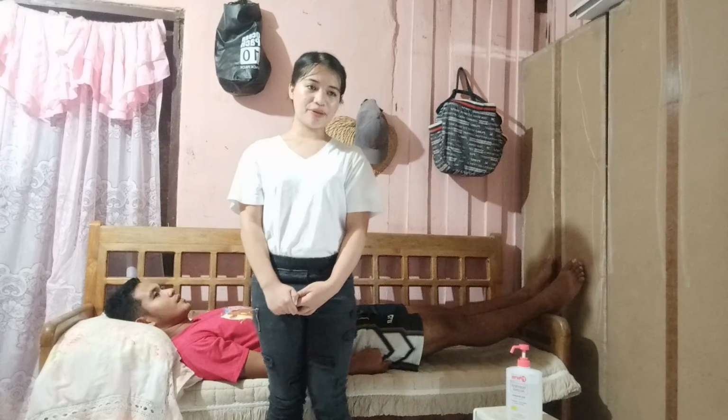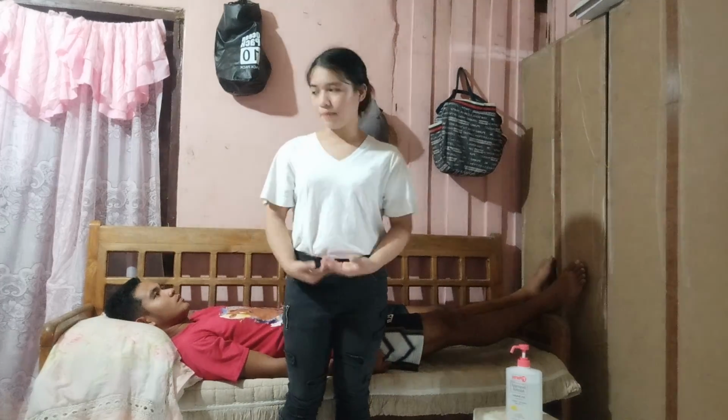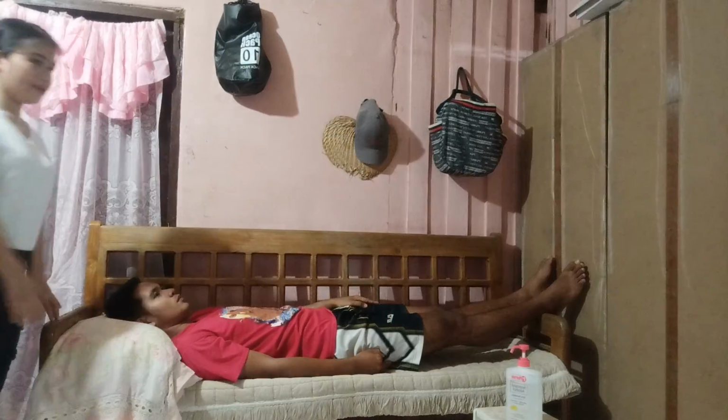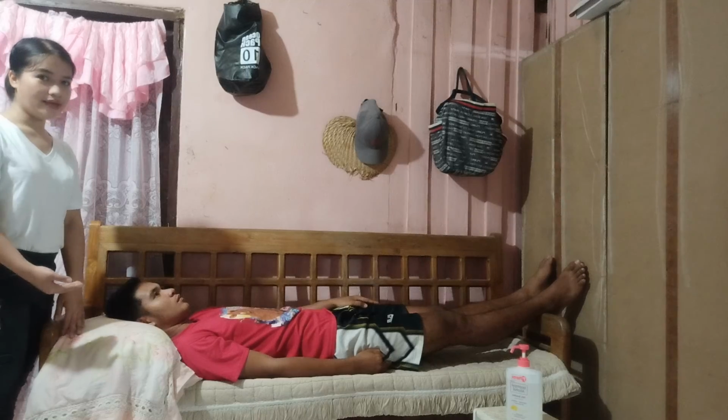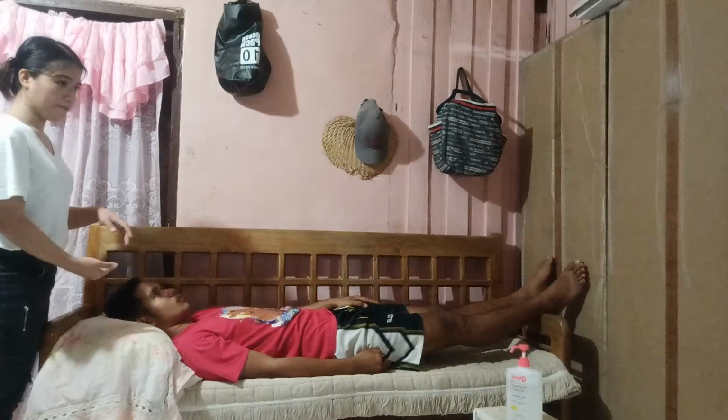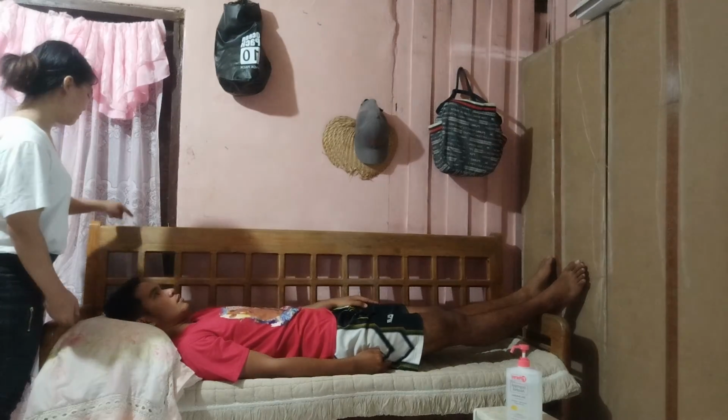The next step is to raise the bed to a height appropriate for personal safety. This is done to ensure the patient's comfort and allows the nurse to assist the patient properly. So, assuming that there is a button here to raise the bed, I will be raising the bed now.